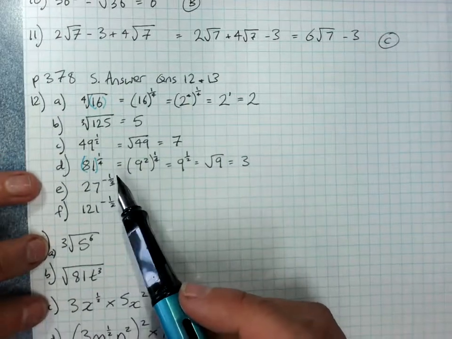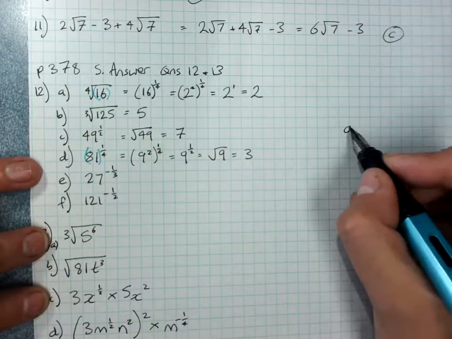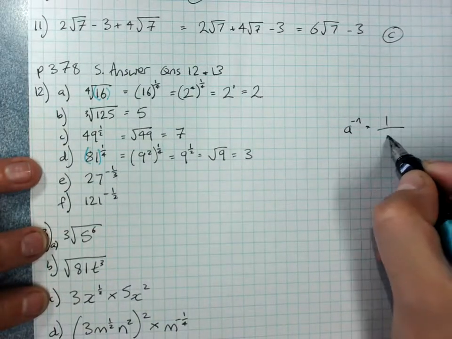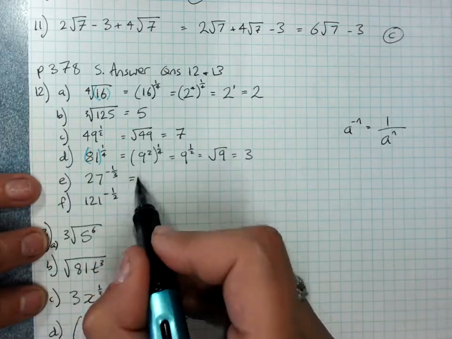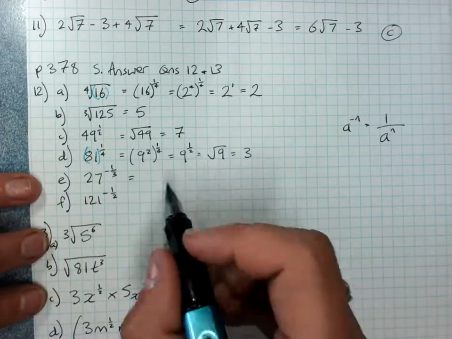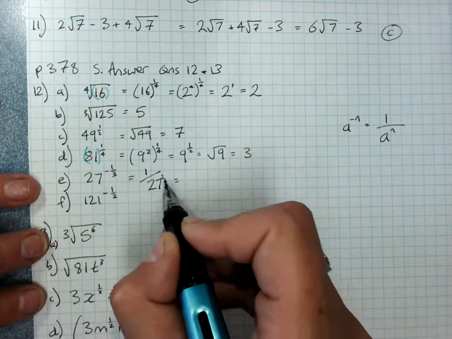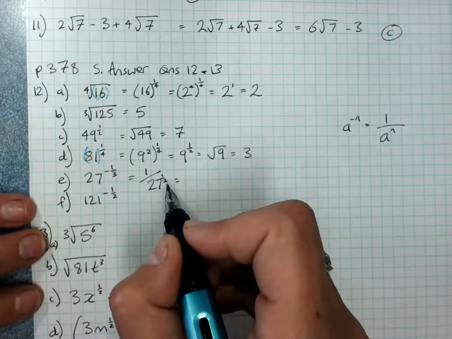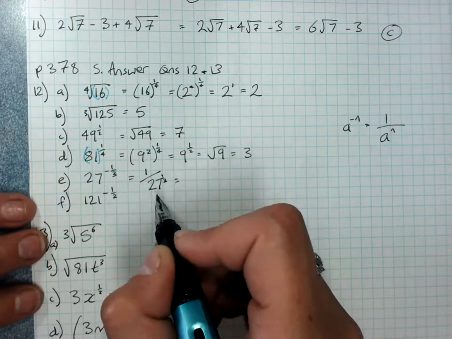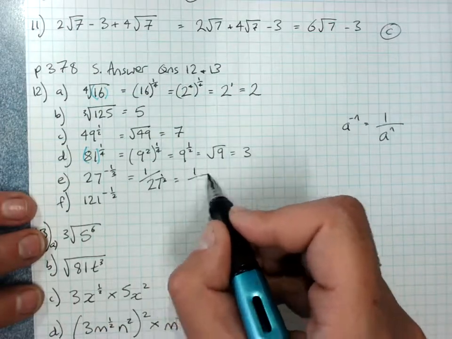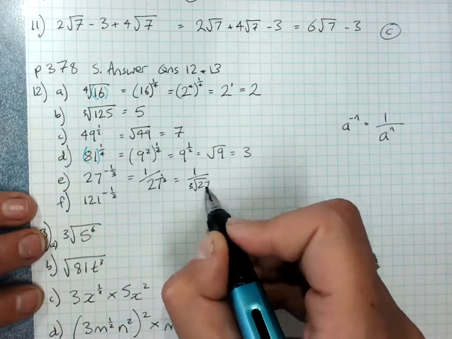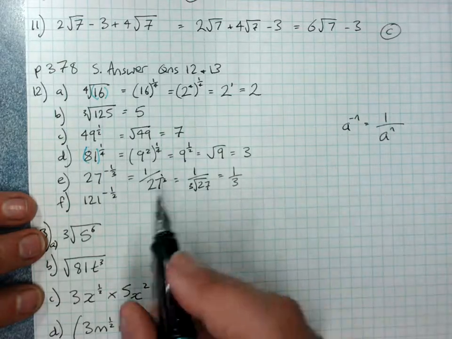27 to the negative 1/3. Remember the rule, a to the power of negative n is 1 over a to the n. So the first thing you do is get rid of your negative index. This is 1 over 27 to the 1/3. Now, the power of a third means the cube root. Cube root of 27 is one of those ones you should know. 1 over the cube root of 27 is 1 over 3.